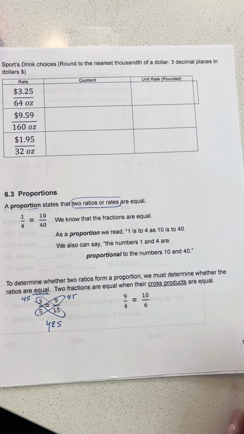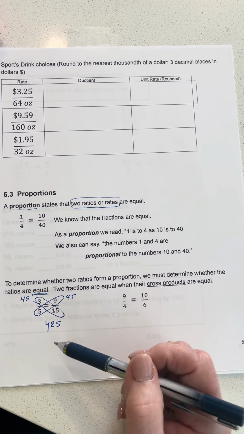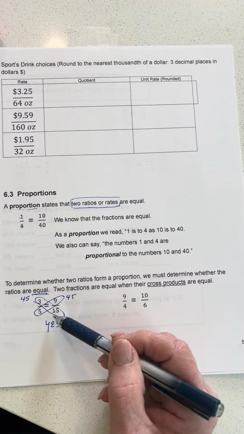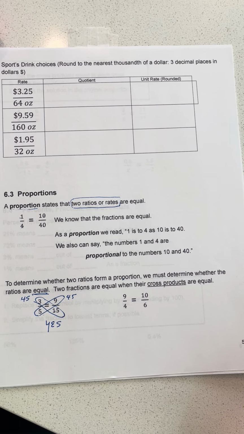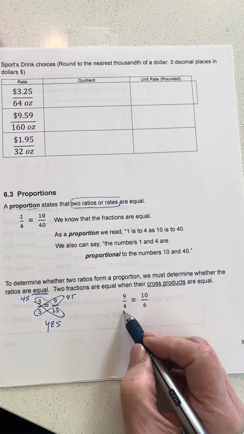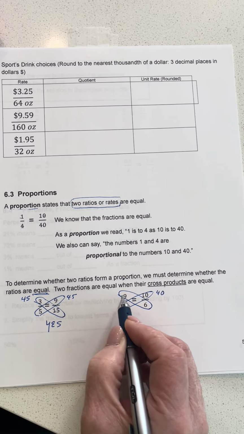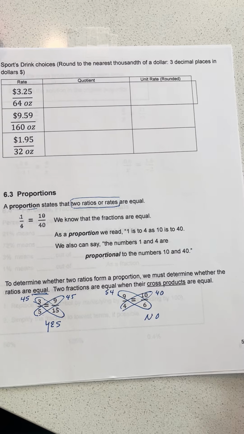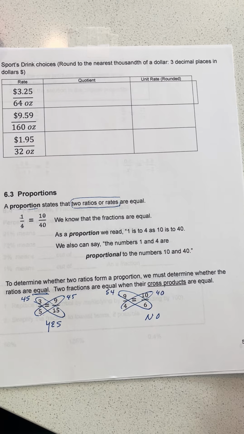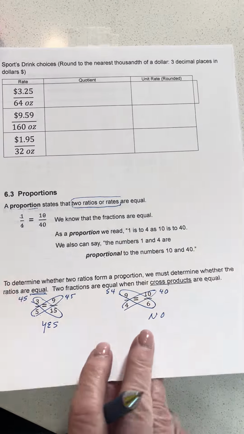And if they were ratios, 3 to 5 as 9:15, then those would be equal ratios, so the proportion is formed. It is true. So on this one, this product is 40. 9 times 6, however, is 54. So these fractions are not equal, these rates are not equal, these ratios are not equal, so it does not form a proportion.